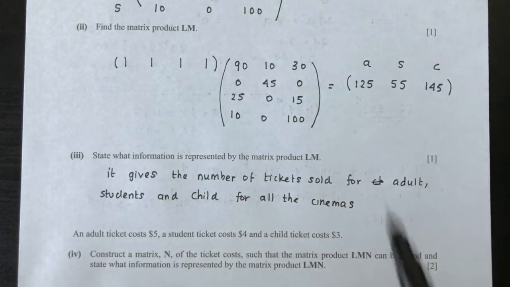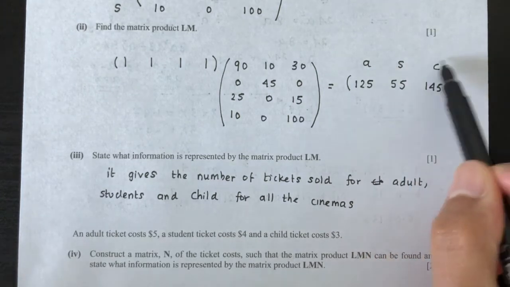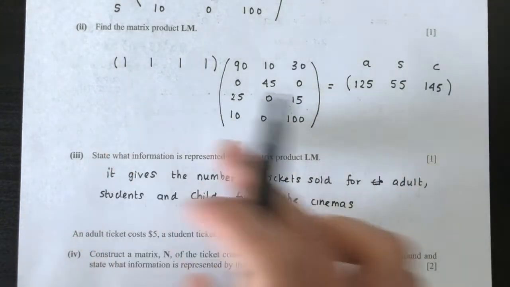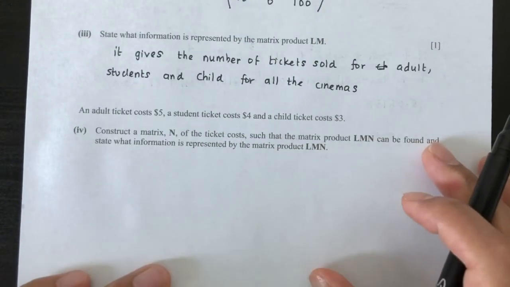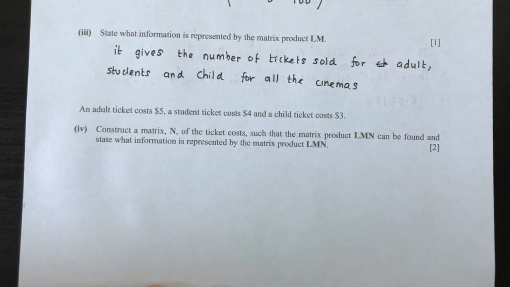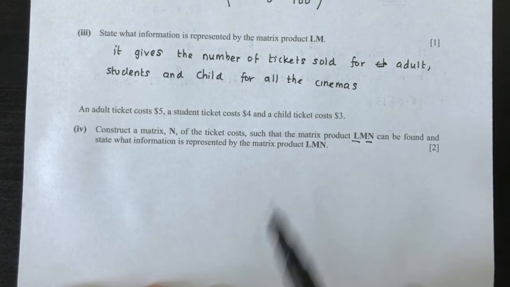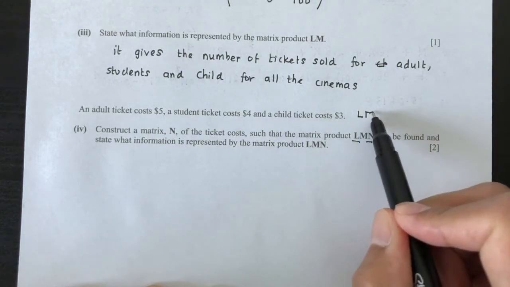Okay, so we know that A was 125, student was 55, and child was 145 by doing this multiplication. Now let's move on. It says an adult ticket was $5, a student ticket cost $4, and a child cost $3. Now we have to construct a matrix N of the costs such that the matrix product LMN can be found. Now as you can see, LM is what kind of matrix?